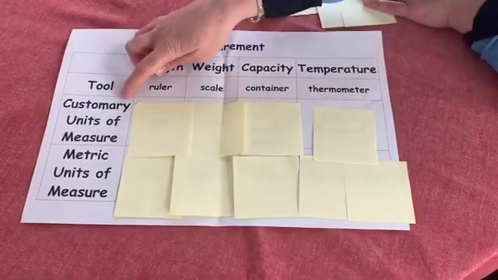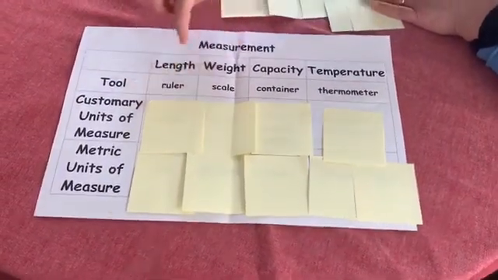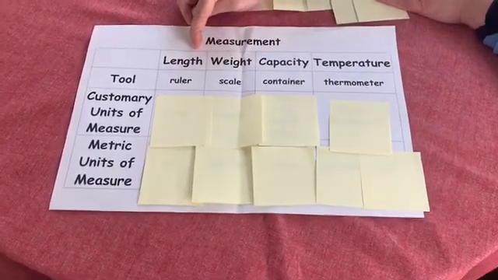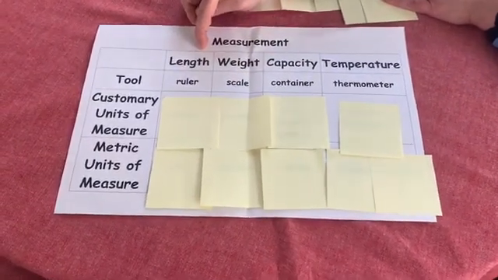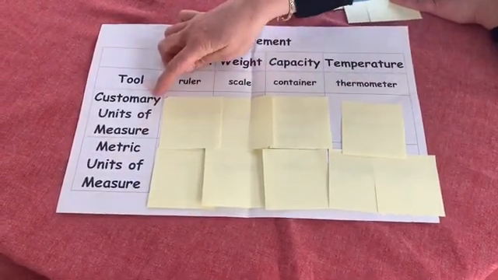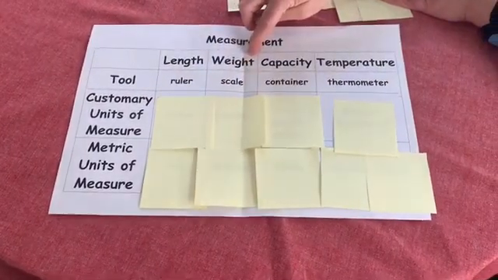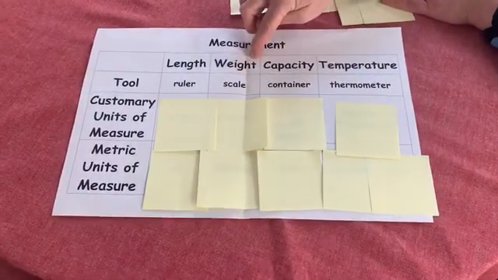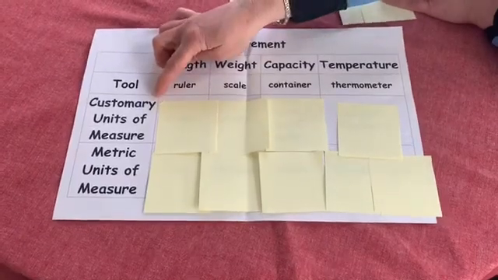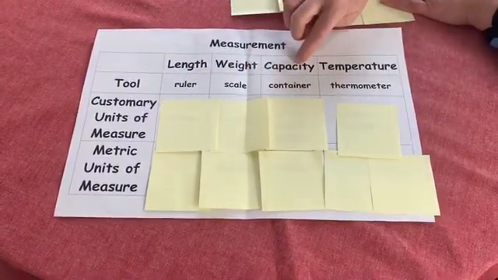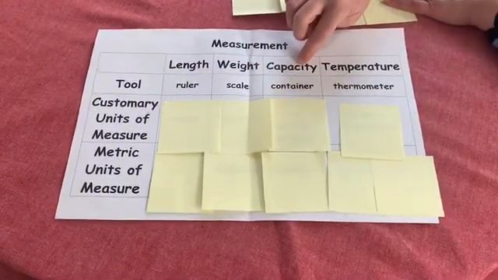But this is the U.S. customary units of measure for length. Do you remember what it is? You'll do the same thing. U.S. customary units of measure for weight. What is it? The U.S. customary units of measure for capacity. Ooh, there was a lot of them. Can you get them all?